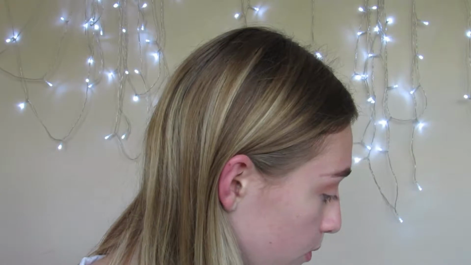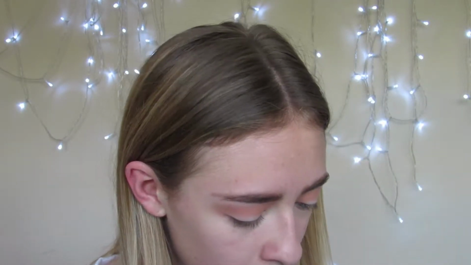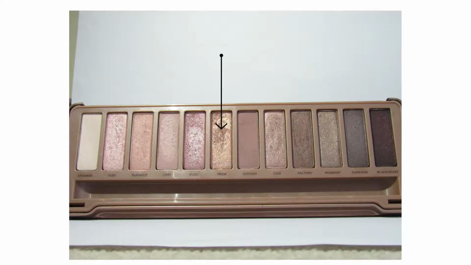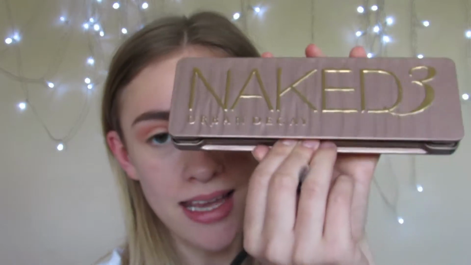So we have our transition colour now. So you have a problem because they're all shimmers, not mattes. But I'm going to try. I'm gonna take Trick from the Naked 3 palette.